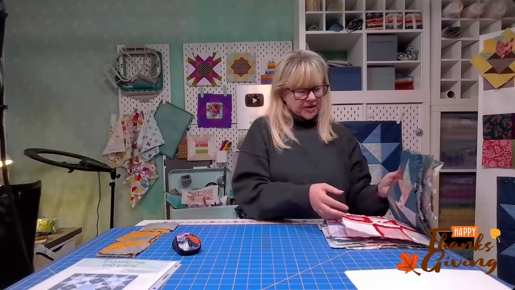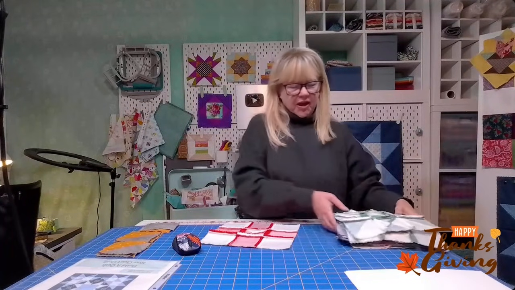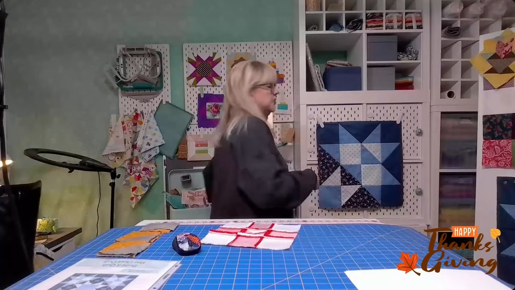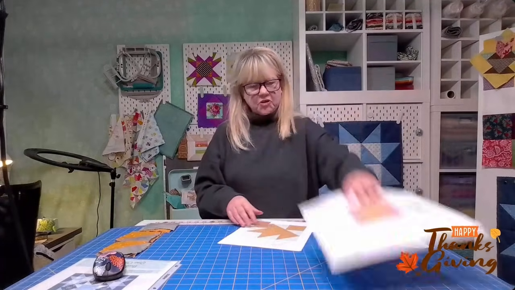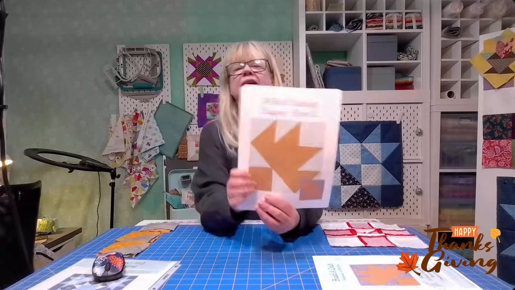I'm just grabbing one of the blocks because I want to show it to you when I talk about pressing your seams in a moment. So let me show you the block. Instead of showing you the cover, I'm going to show you the fuller picture that you get. This is the block for week 12.